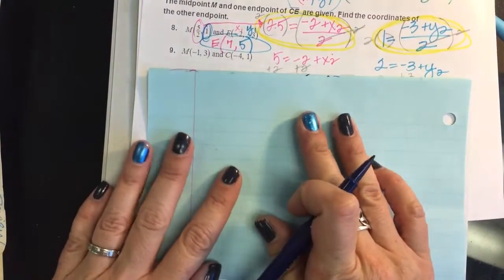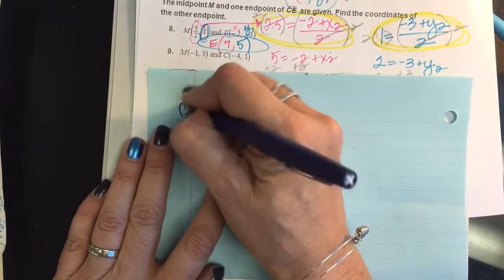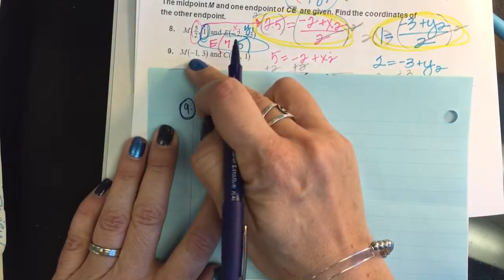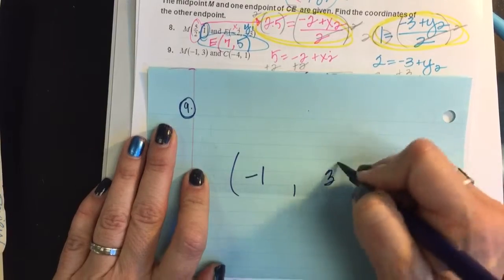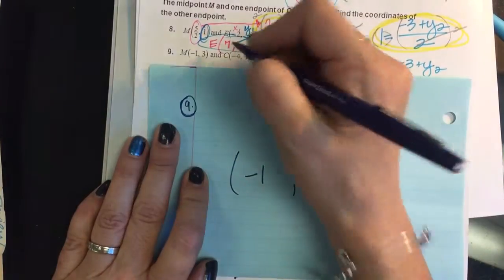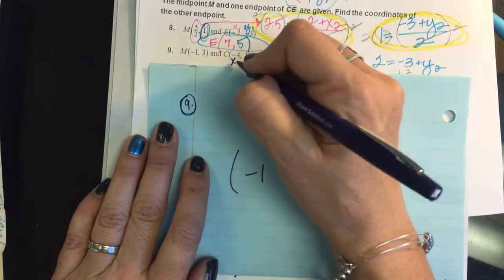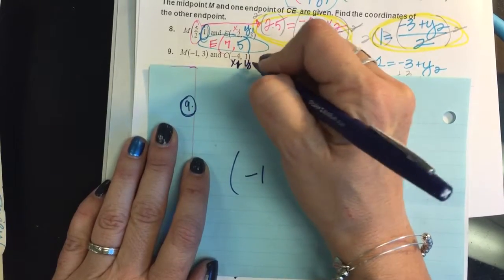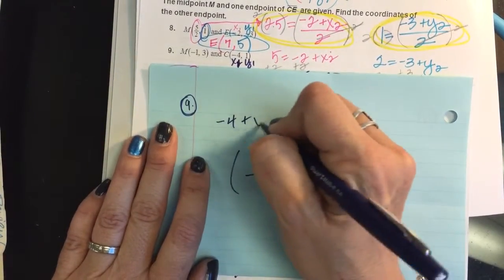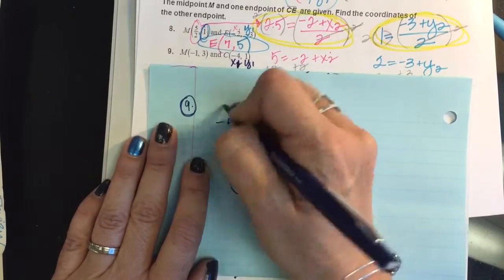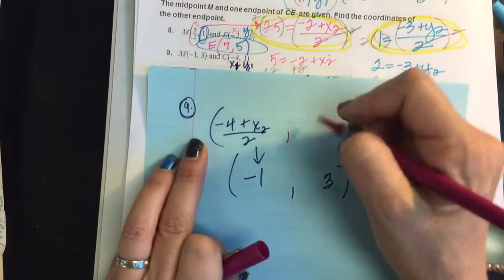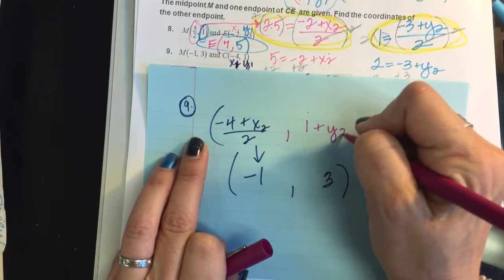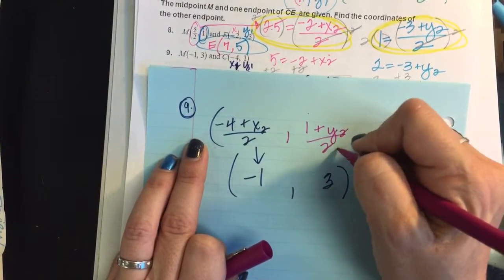So number 9, setting it up the same way. In number 9, I know the midpoint is -1 and +3. The question is, how do I get there? -4 plus x2 divided by 2 is going to get me to this -1. 1 plus y2 divided by 2 is going to get me to this 3.